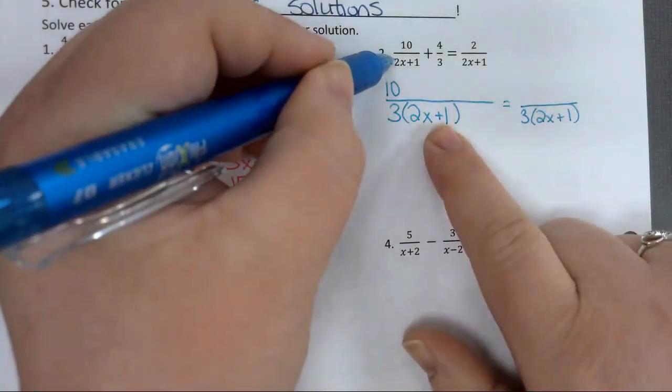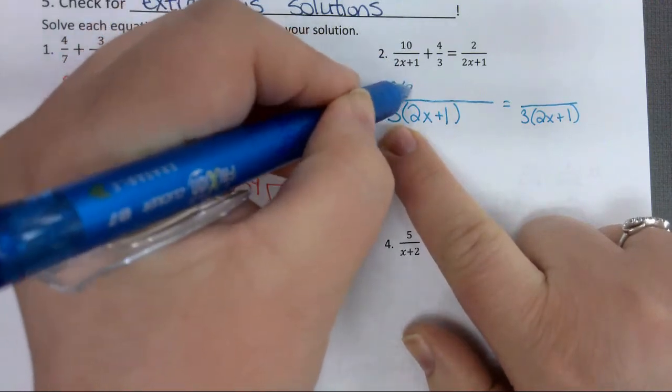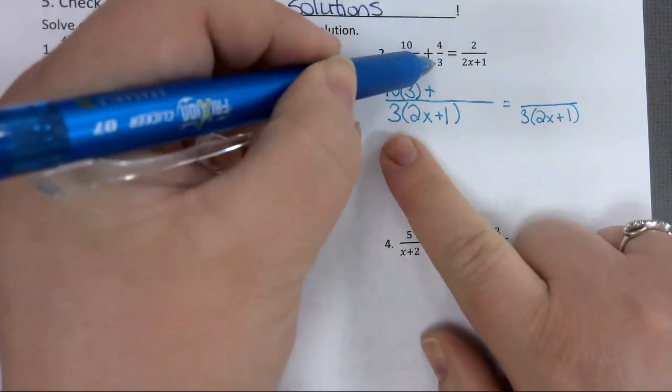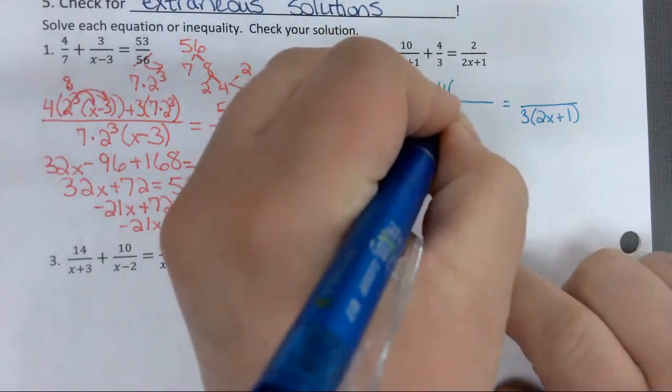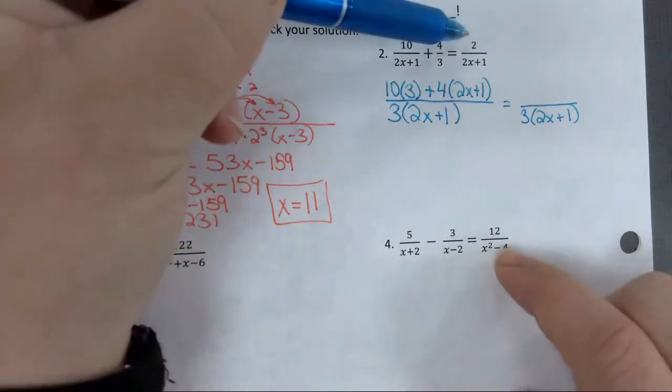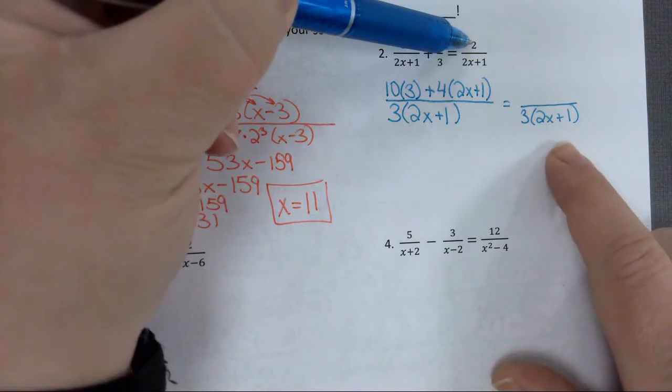So I had 10 as the original, and let's see what was missing. It had the 2x plus 1, but it did not have the 3. 4 had the 3, but it did not have the 2x plus 1. And finally, 2. It had the 2x plus 1, but it did not have the 3.